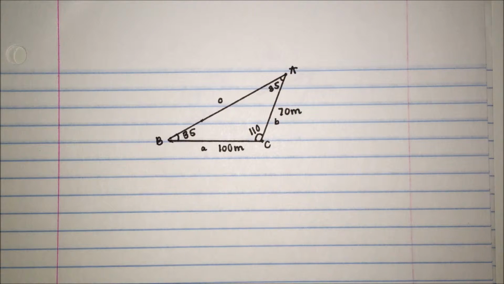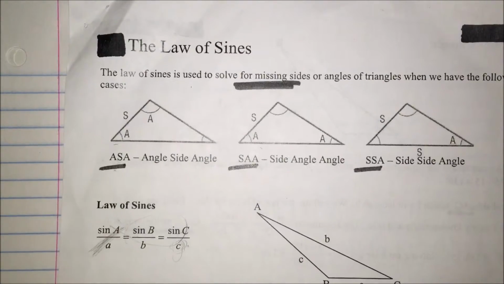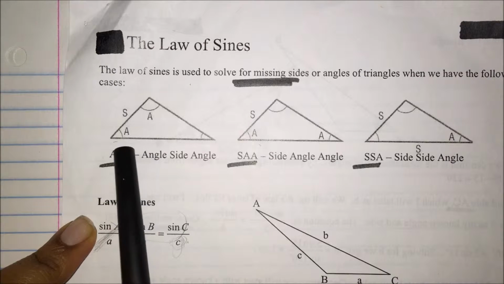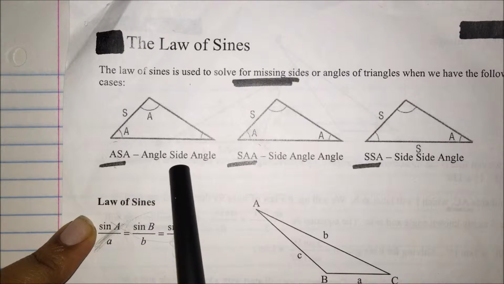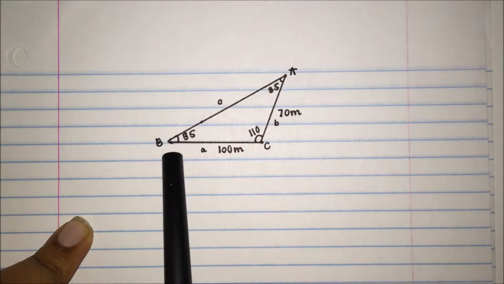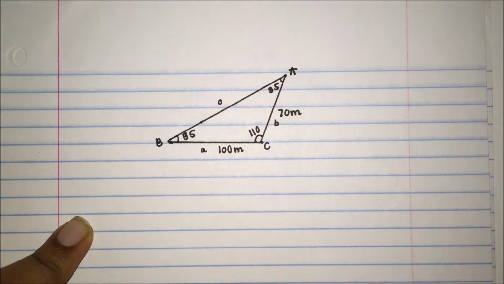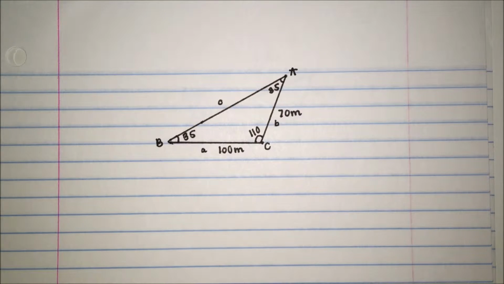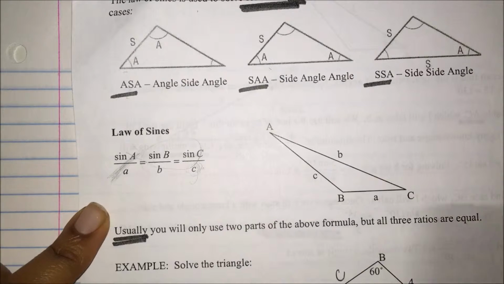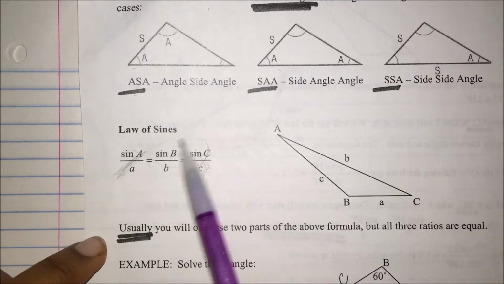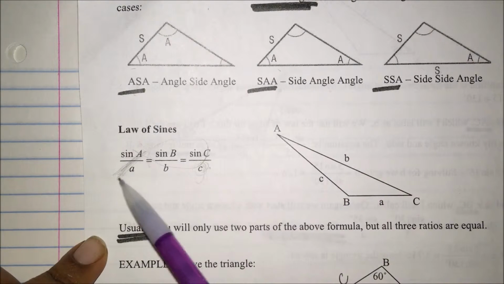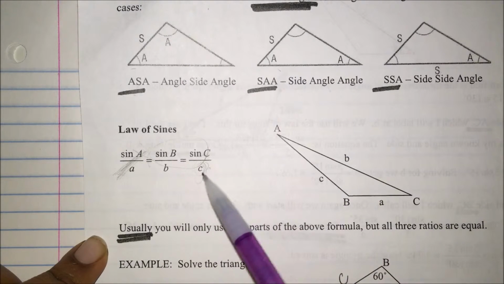So, taking our law of sines notes, we check the first one: angle side angle. If we have angle side angle, we can use law of sines. So we have an angle, we have a side, we have an angle, so we can use law of sines. And law of sines states that sine of A over little a equals sine of B over little b equals sine of C over little c.